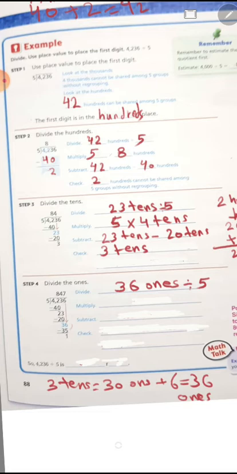Okay, now let's multiply. I will multiply 5 by 7. If you multiply 7 by 5, the answer will be 35. So let's subtract 35 ones from 36 ones. Okay, so what is the answer? 6 minus 5 equals 1. 3 minus 3 equals 0. So no need to write the 0 on the left. So the answer is 1.